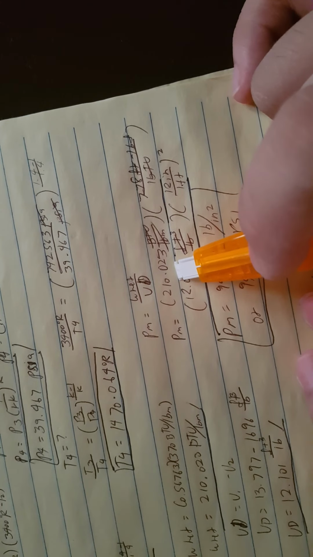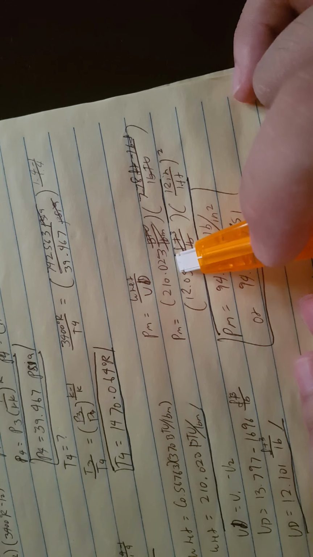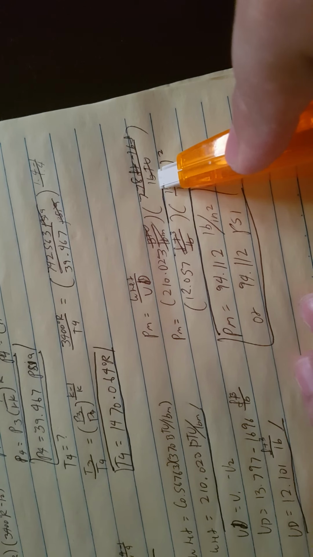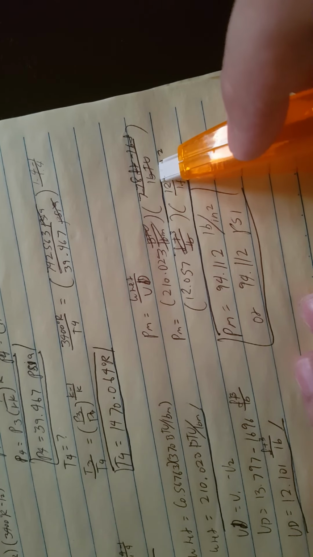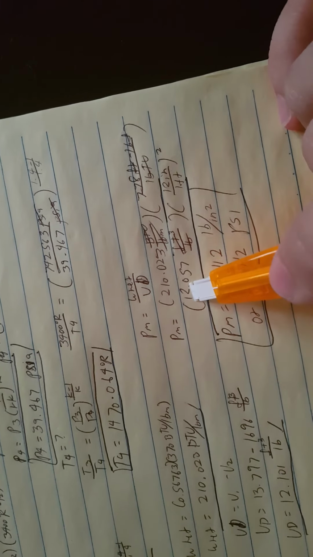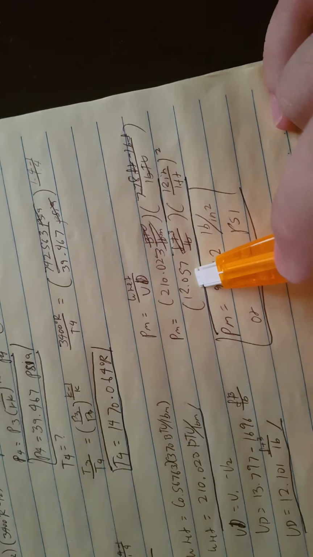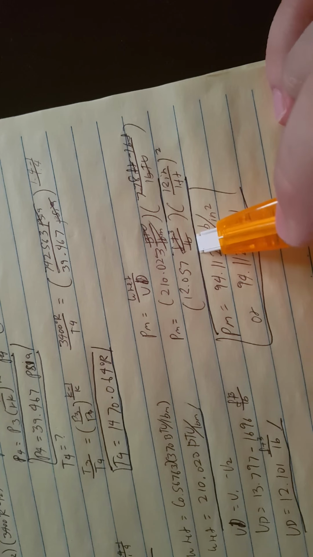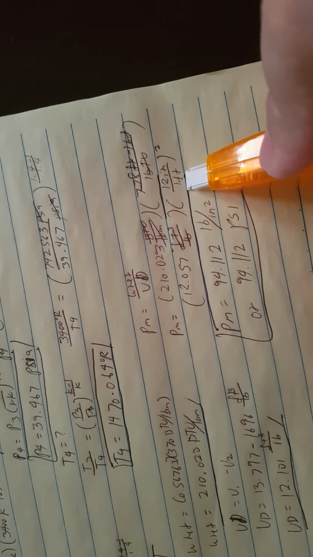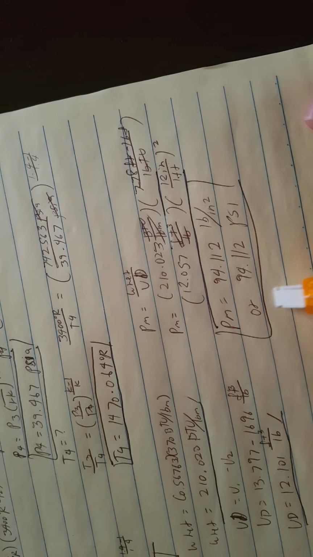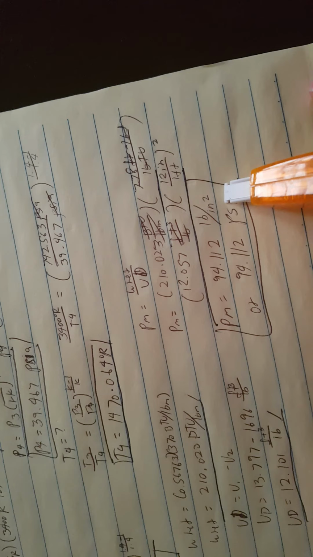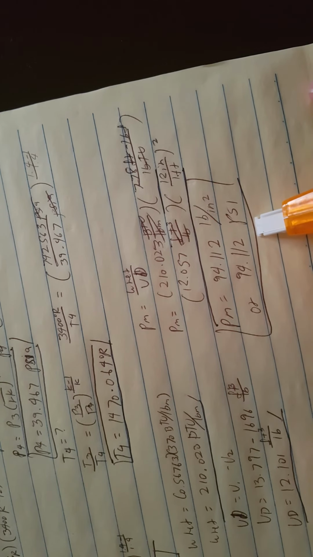Pm is 210.023 BTU per pound mass multiplied by 778 foot-pound force over 1 BTU, all over 12.057 cubic feet per pound multiplied by 12 inches over 1 foot squared. The value of Pm is 94.112 pounds per square inch or 94.112 psi.